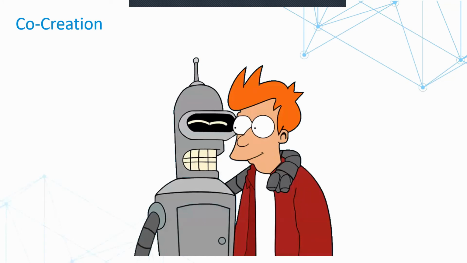So at the end of the day, when we start looking at generative design, it's a co-creation between a computer machine and the human. And it's not a neither nor situation.